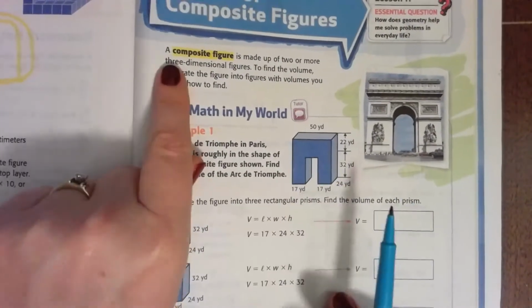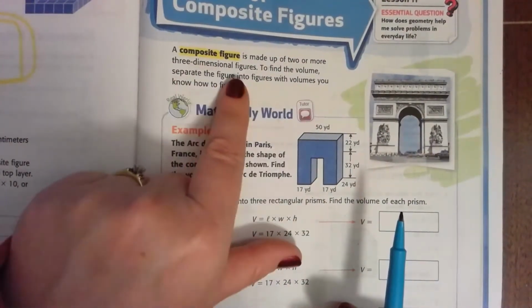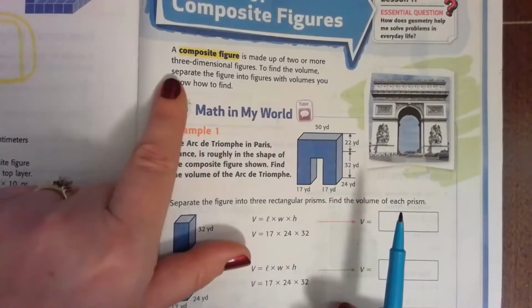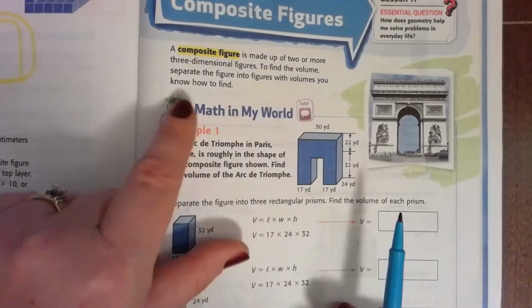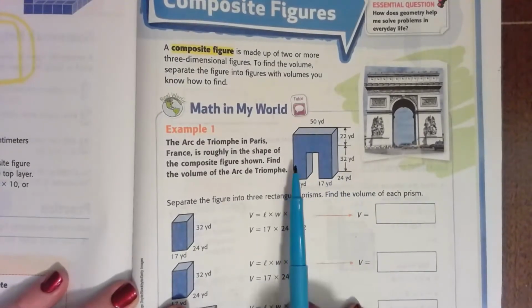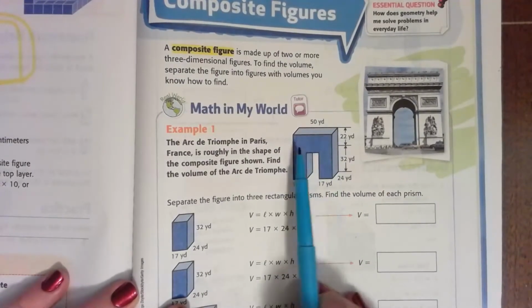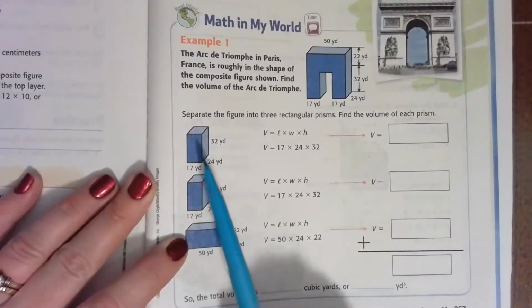So let's just review. It says a composite figure is made up of 2 or more three-dimensional figures. To find the volume, separate the figure into figures with volumes you know how to find. So we can't find the volume unless we know the length, width, and height. And in this case, we could find the length, width, and height of the top part going across and each of the tower pieces. Okay, and they give us the dimensions for those.